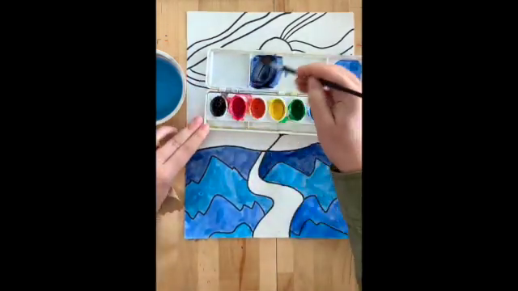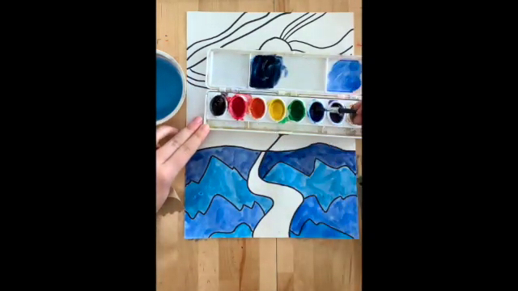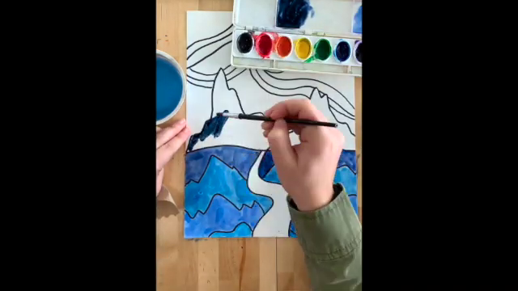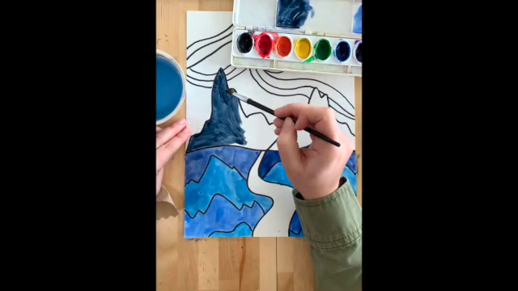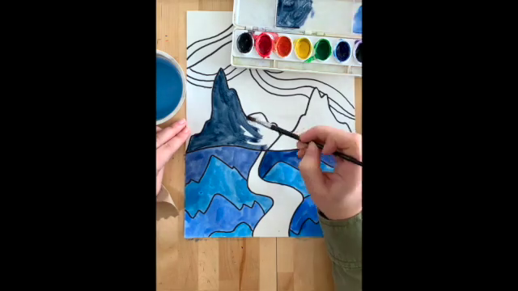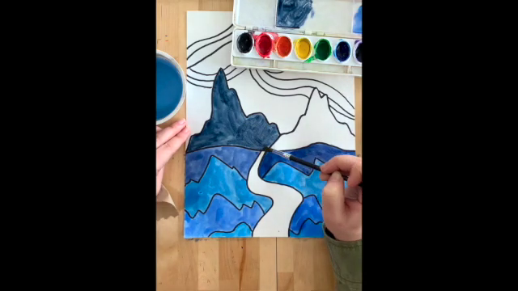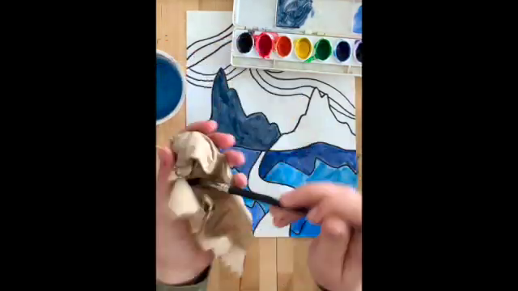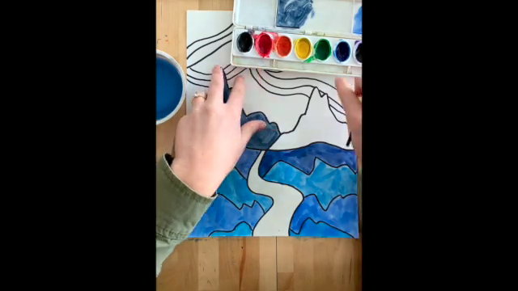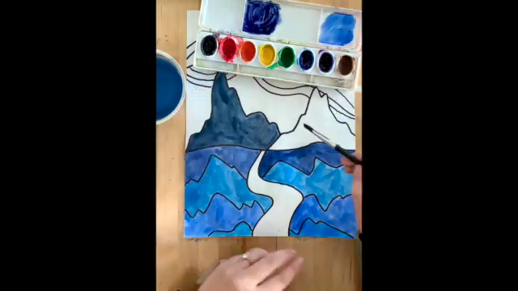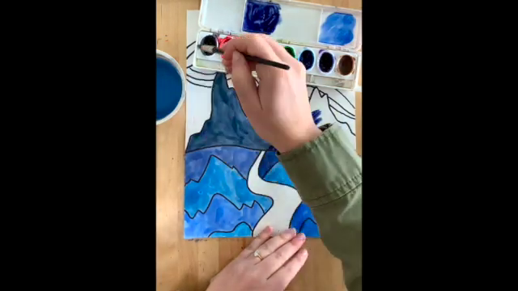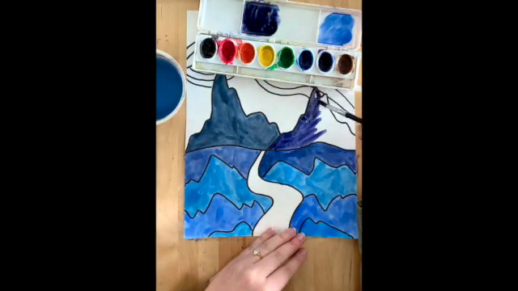I added blue and black to make a darker blue. You could try adding blue and purple to make kind of an indigo blue like I did below. You could add blue and green to make a teal. That's a good one to always try. You could either just use the regular paint in your paint palette as it is, or you could try mixing colors like I am here.